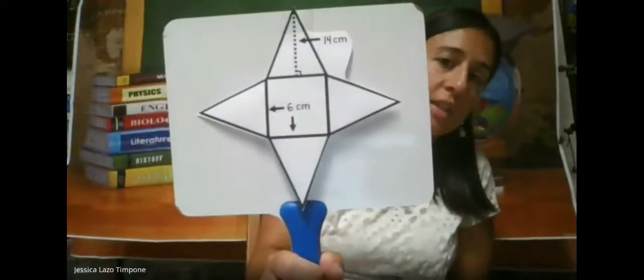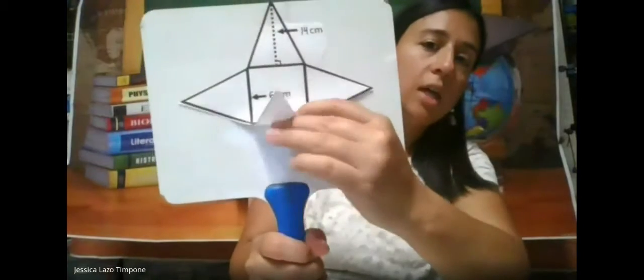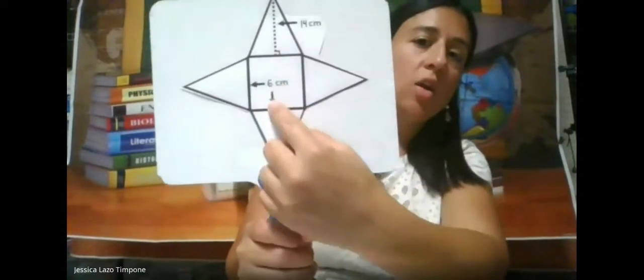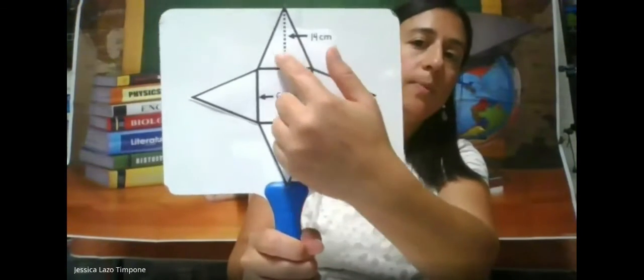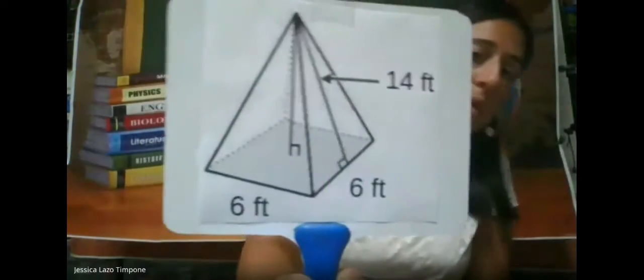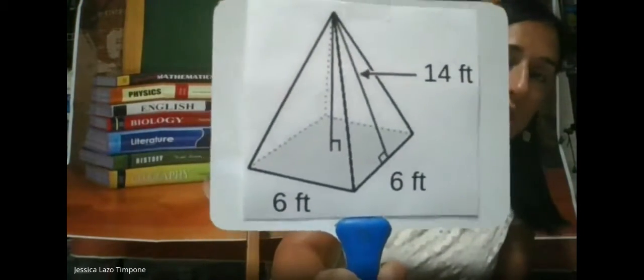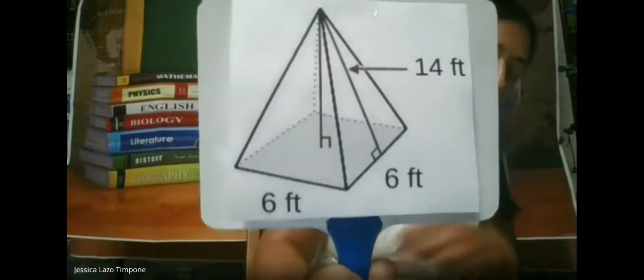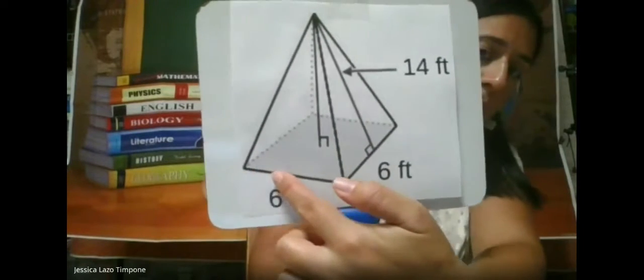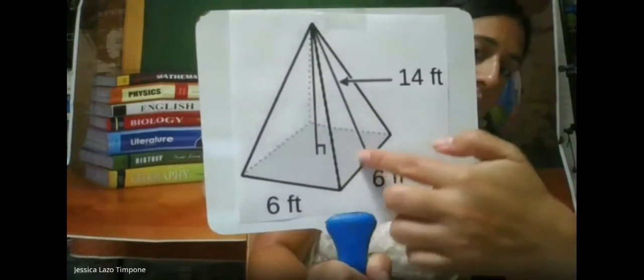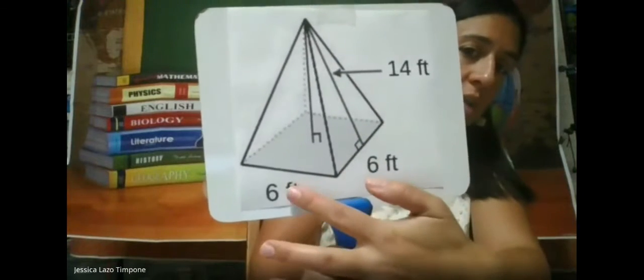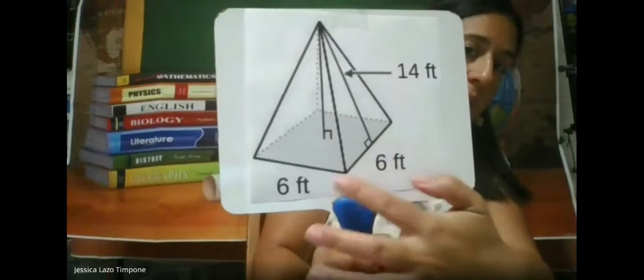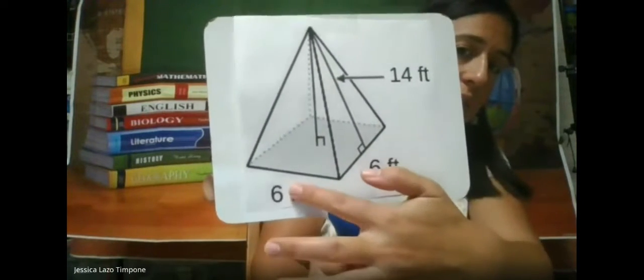The other way is like this, which is going to be our first example. And these all fold up, but you can see that they all share a base with the square. So our first example is going to be this pyramid. Now this is usually what the test question will look like. It'll have your base of 6 and 6, and the reason that we know it's a square is because the base and the width are the same, 6 and 6.